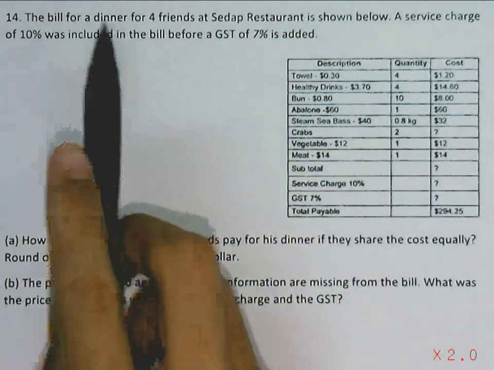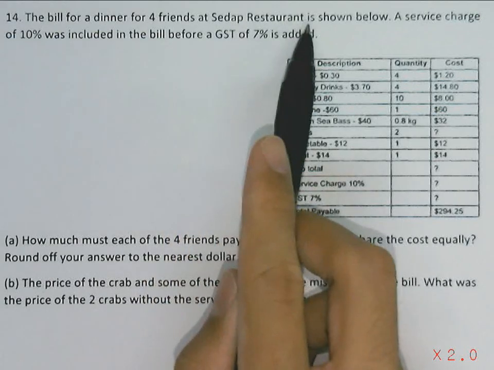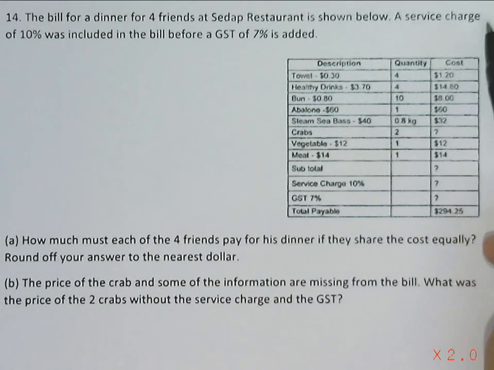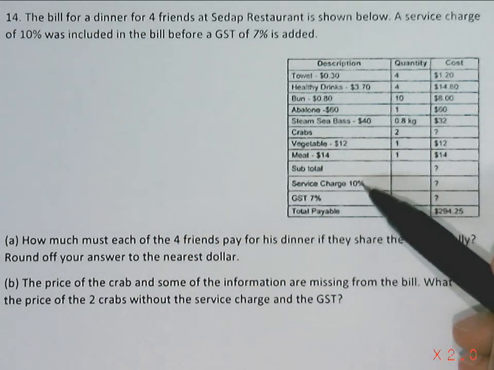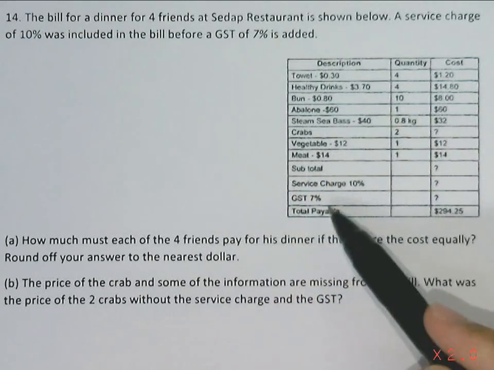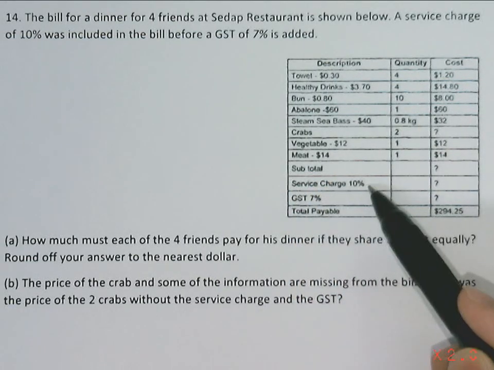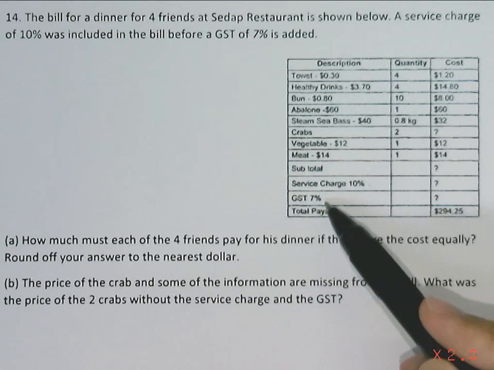So the bill for her dinner for 4 friends at Setup Restaurant is shown below. This is the bill. A service charge of 10% was charged before a GST of 7% is added. Alright, so the service charge was included first, and then only the GST was calculated.